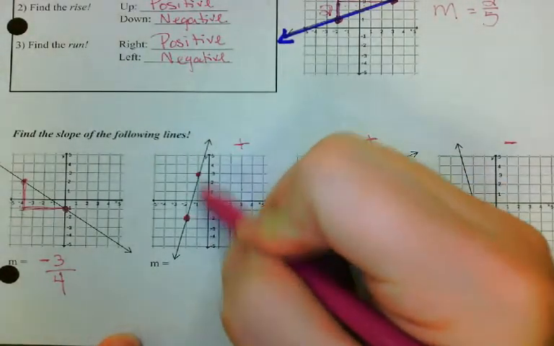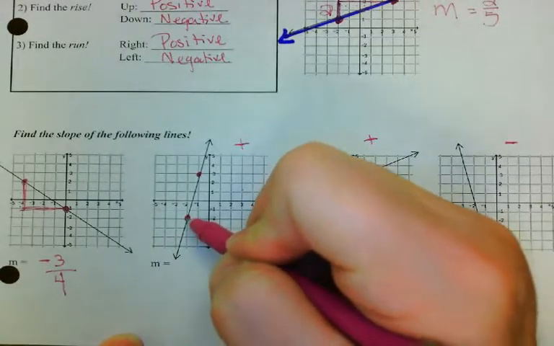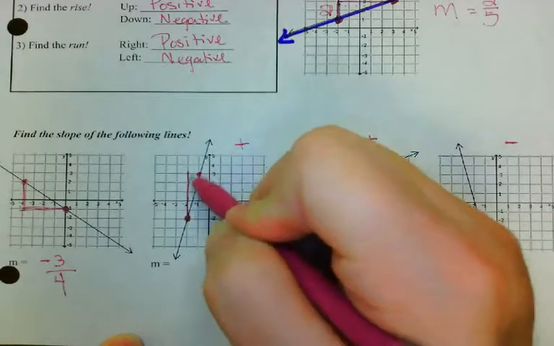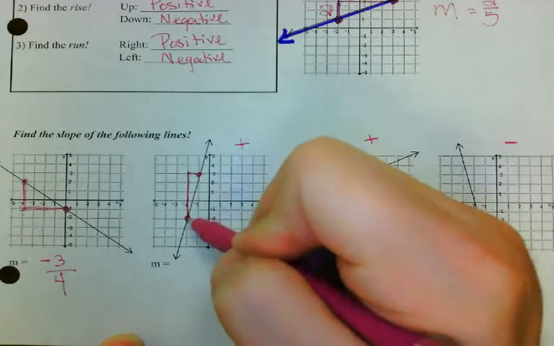So here, since these are our 2 good points, we're going to do the same thing. I'm going to the point that's the farthest left, and we're going to draw our right triangle. So here I'm going up, and then I'm going to go over to that point, and now we need to count our rise.